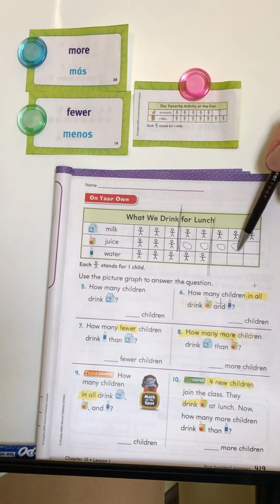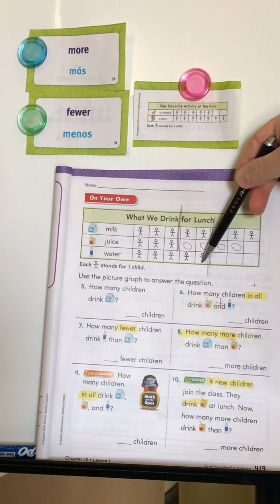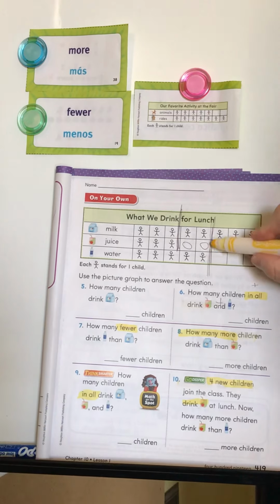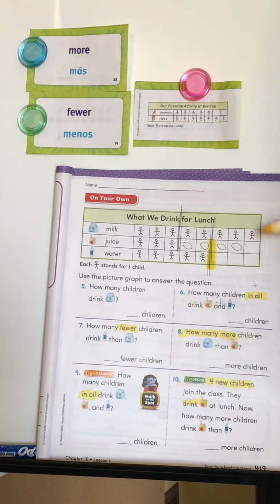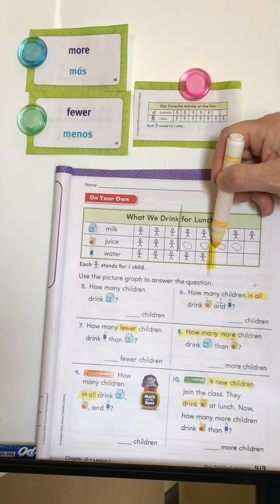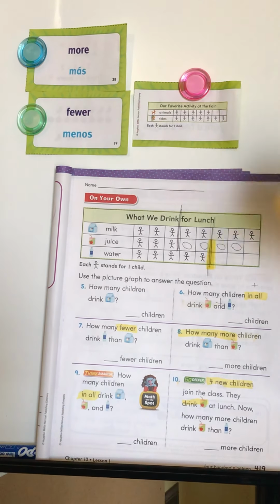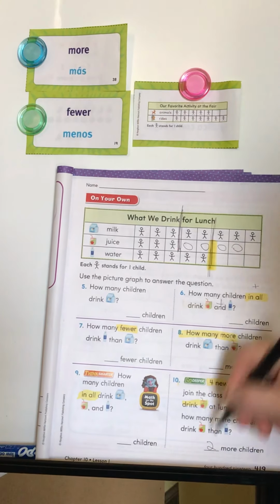So I'm only going to be looking at juice and water this time. Okay, so here's my juice now, and here's my water. So I want to look at these 2. So if I look at these 2, I can see they match up to here. And then there are 2 more who drink apple juice than water. So my answer is going to be 2 more.